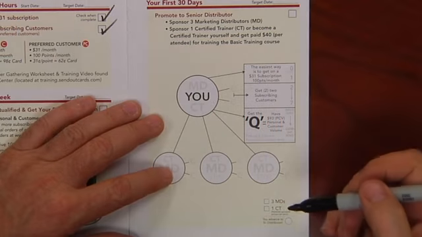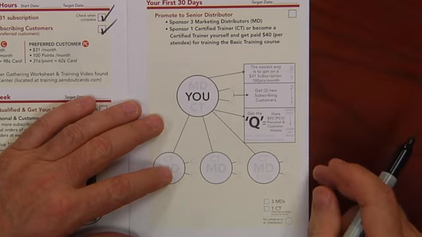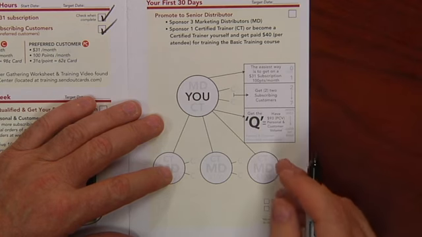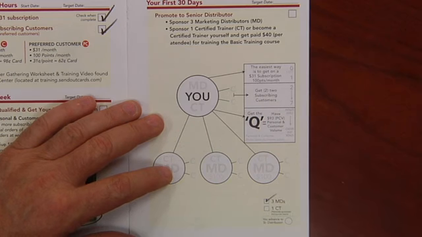So gather 3 marketing distributors and sponsor 1 certified trainer. By the way, you can count as that certified trainer to become senior distributor. And if you gather those 3 marketing distributors and you are a certified trainer, you're going to automatically advance to what we call senior distributor. That's called success, guys. That's your 30-day success story.